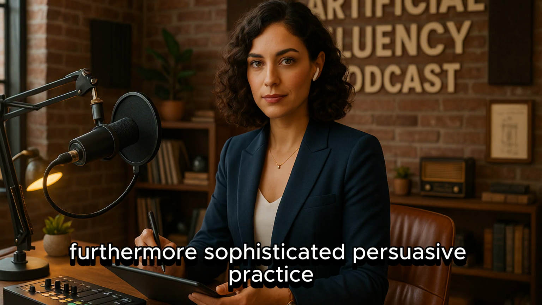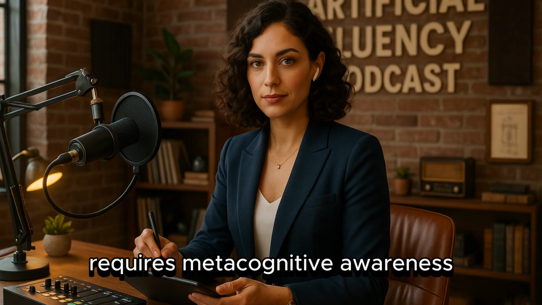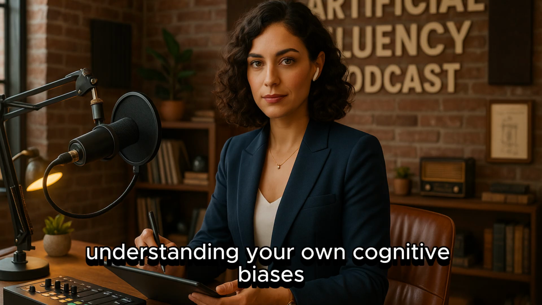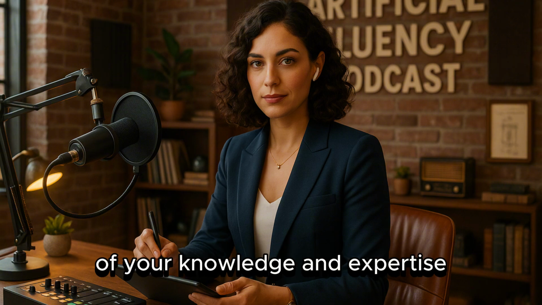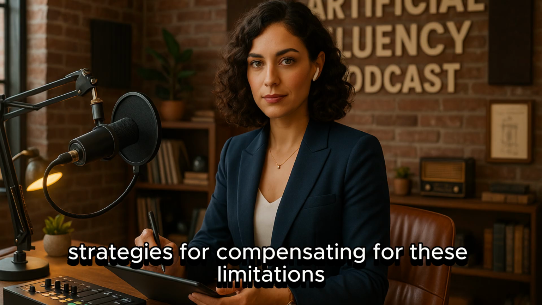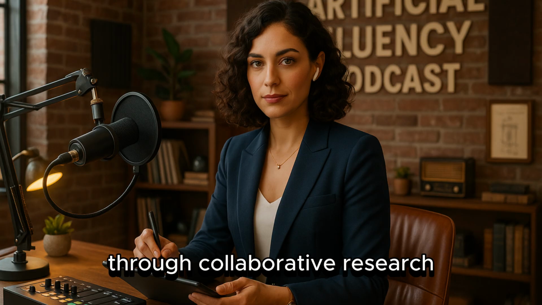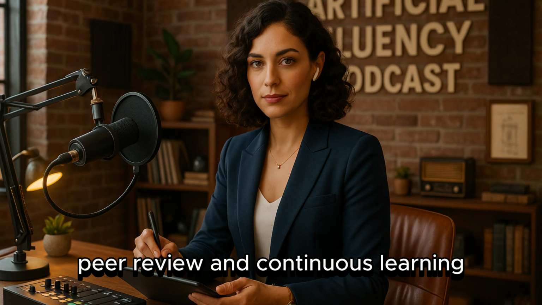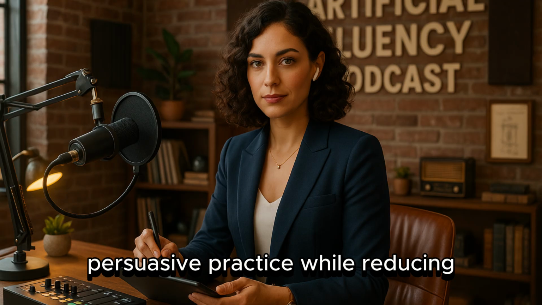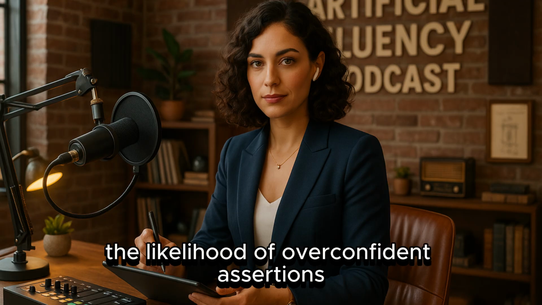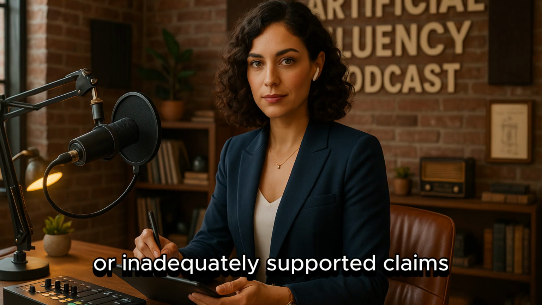Furthermore, sophisticated persuasive practice requires metacognitive awareness, understanding your own cognitive biases, recognizing the limitations of your knowledge and expertise, and developing strategies for compensating for these limitations through collaborative research, peer review, and continuous learning. This self-awareness enables more honest and effective persuasive practice while reducing the likelihood of overconfident assertions or inadequately supported claims.